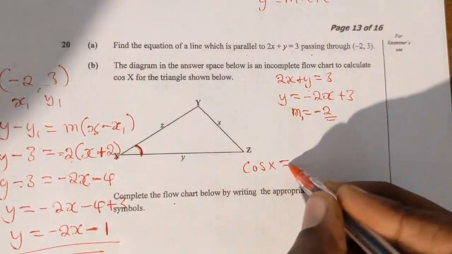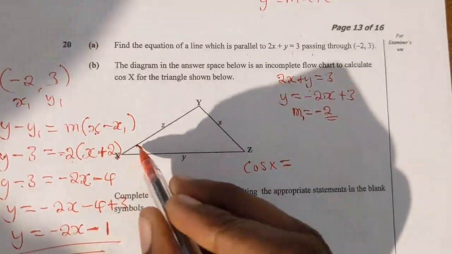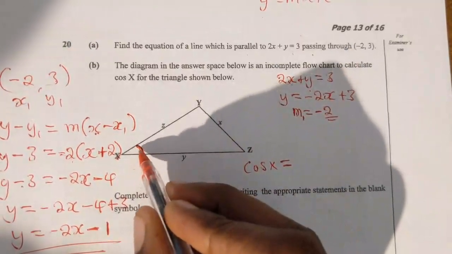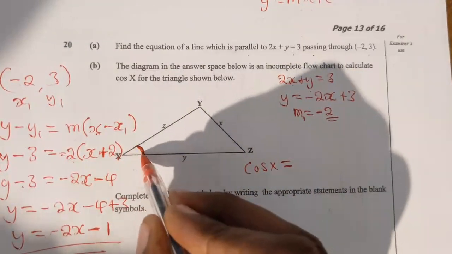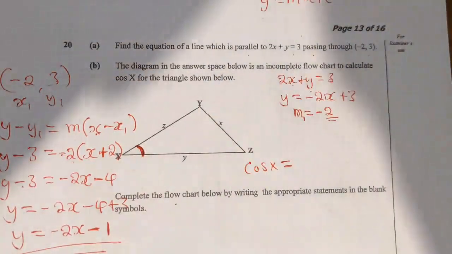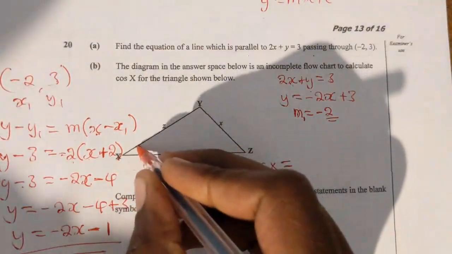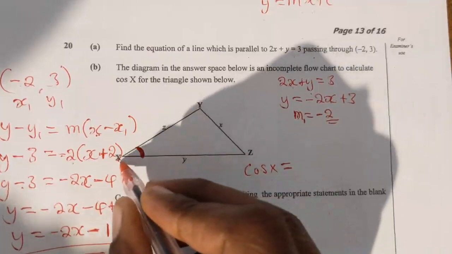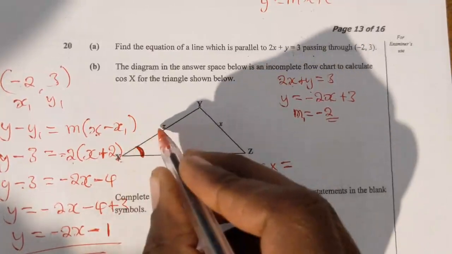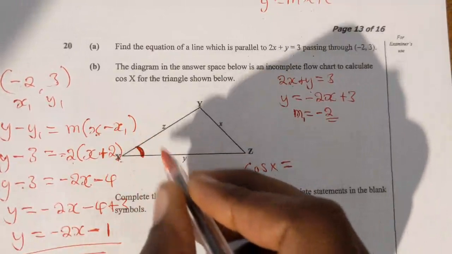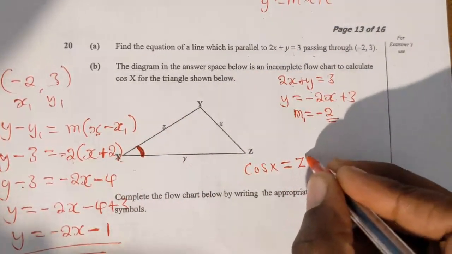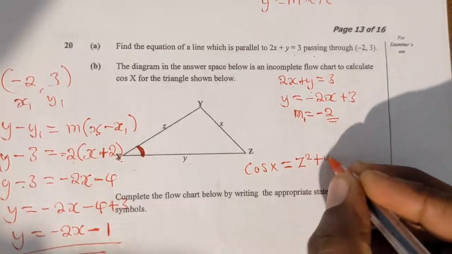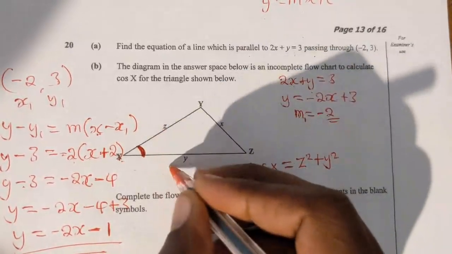So I said that cos x is equal to, you look at the sides that are surrounding this angle, the sides that are putting this angle in the middle. There is this one and this one. So you just square them and add them: z squared plus y squared.